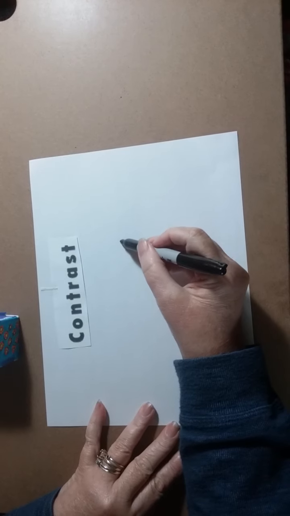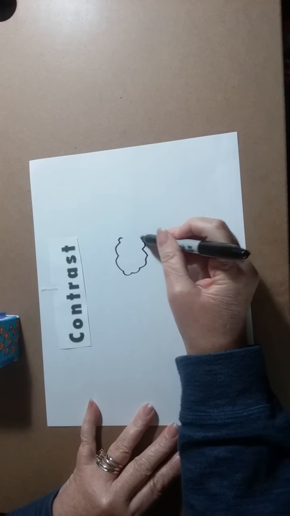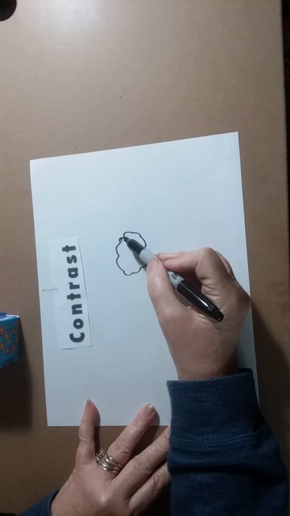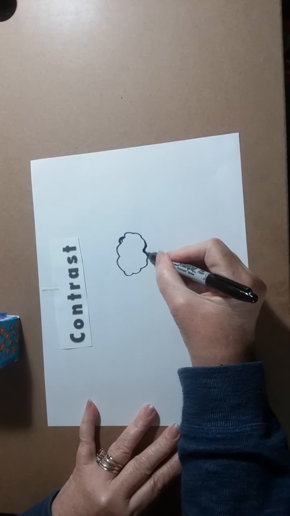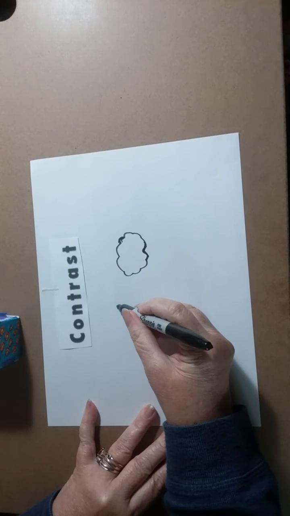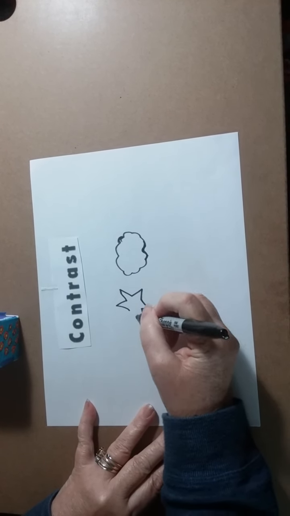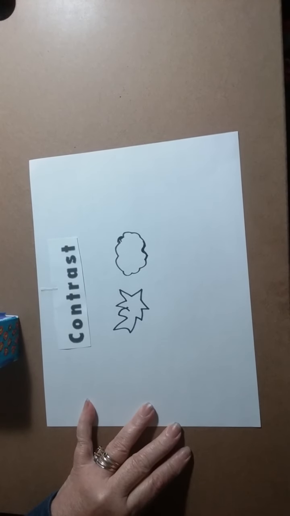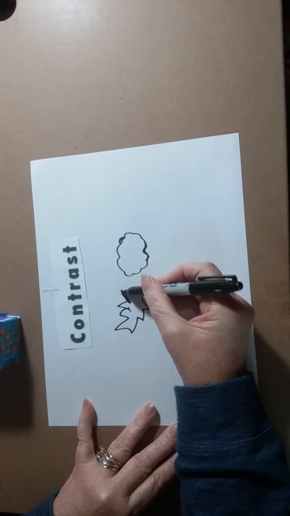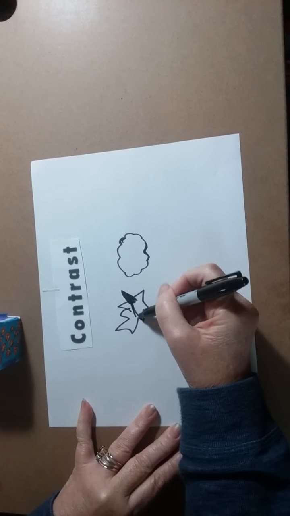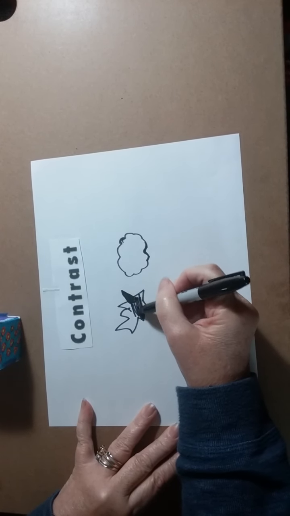The next concept is called contrast. Contrast is a couple different things, but in my picture for contrast, I did a picture of a soft cloud here, where it's pretty soft. There should not be any pointy images. And then something really, really sharp. That's contrast. It would be better if this was filled in so that one is light and one is dark. Contrast just means almost opposites of each other.